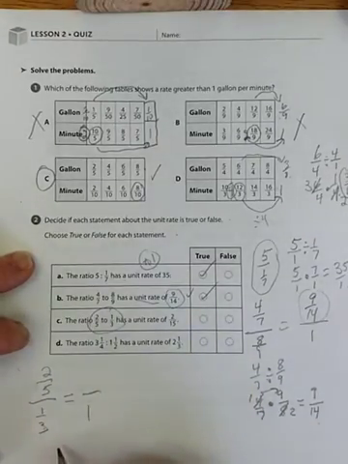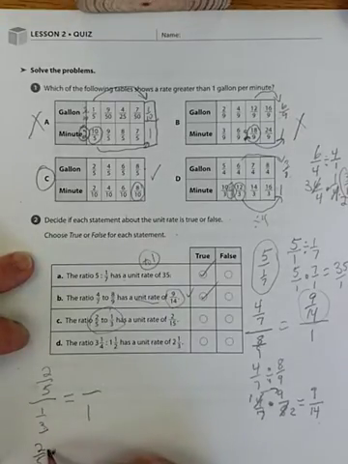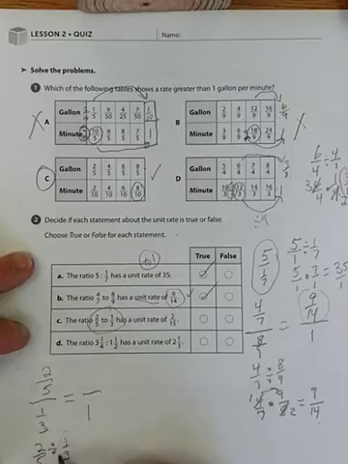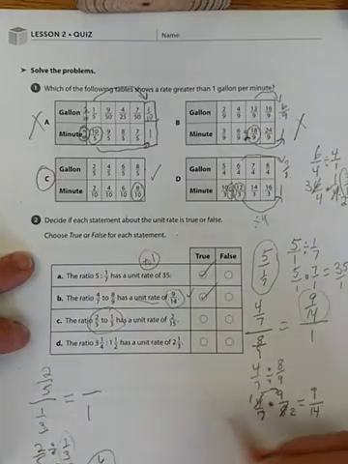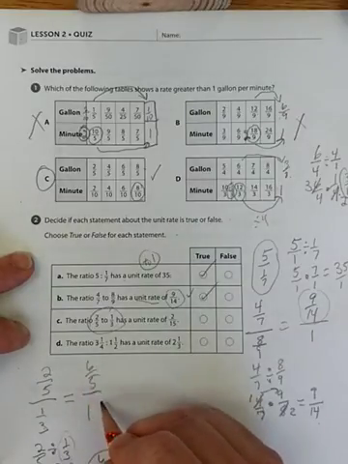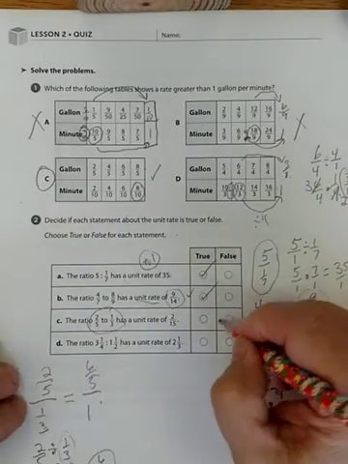Okay? 2/5 divided by 1/3. How do you divide when it has fractions? You multiply by the reciprocal. Reciprocal means you flip it upside down. So it's keep, change, flip. See if you can cross simplify. You can't. Multiply across the top. Multiply across the bottom. This has a unit rate of 6/5 to 1. So that is false.